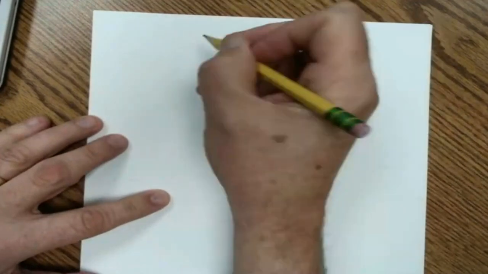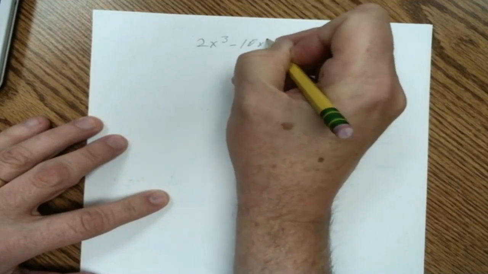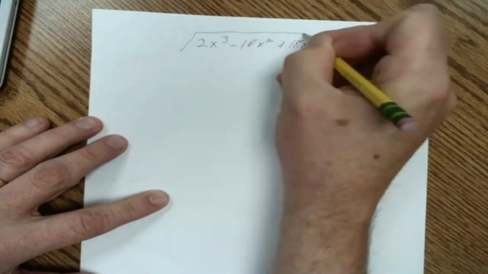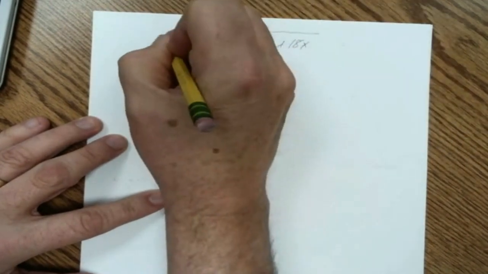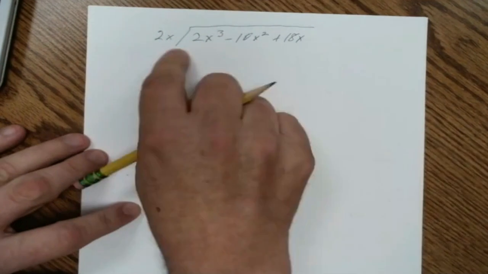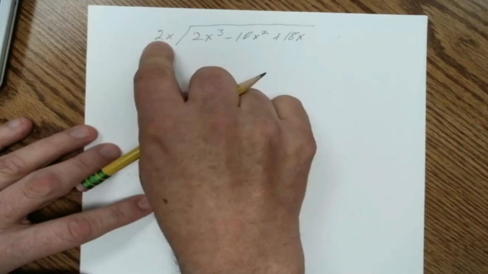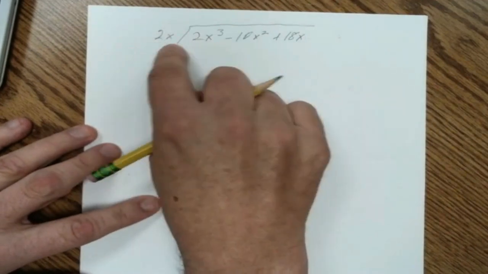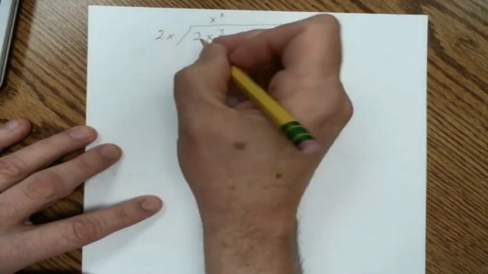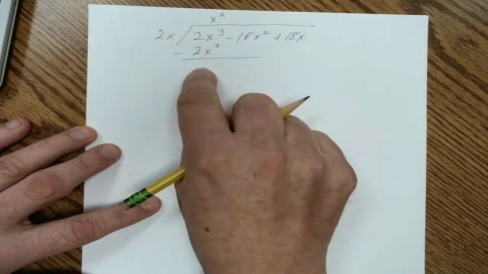So if we're going to divide 2x to the third minus 10x squared plus 18x, and I'm going to divide that by 2x. That looks like the old division problems we did in elementary school, but we got a lot of x's and everything's in there, right? So first we have to look and see how many times does 2x go in 2x to the third. So if you divide that out of there, that leaves an x squared. All right, so x squared times 2x is 2x to the third. Remember, you subtract that. That leaves nothing, 0.